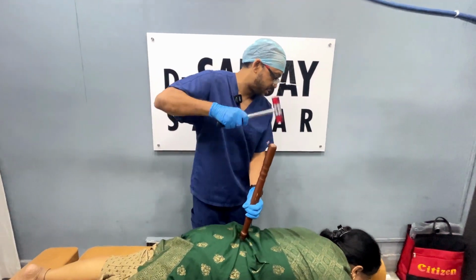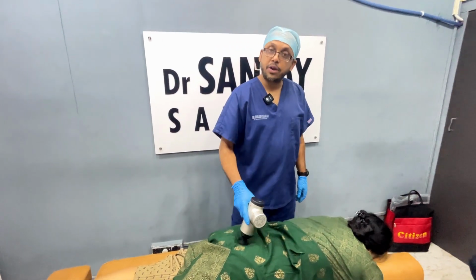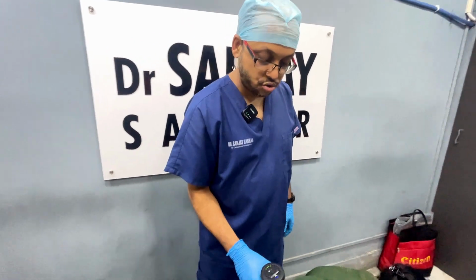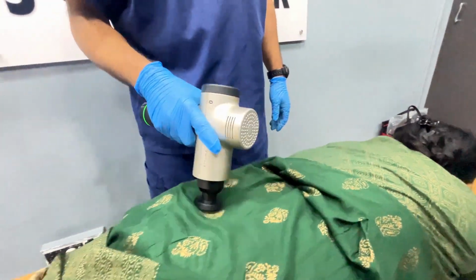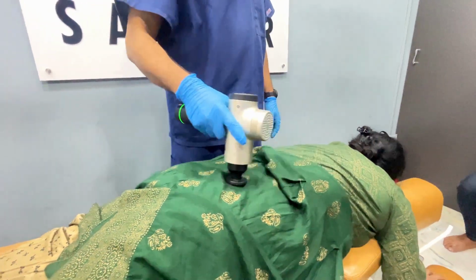Okay, fantastic. So we are using one of my favorite percussion hammer guns to release the erector spinae muscles along the thoracic spine and low back. We have to be careful and extra cautious because we are doing it around the musculature and not on the bone.